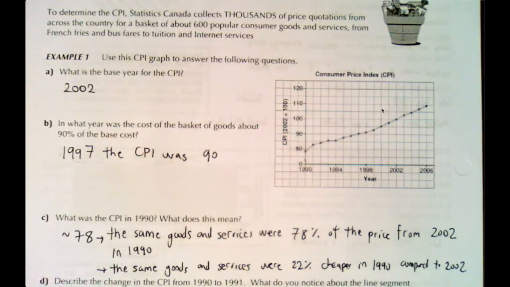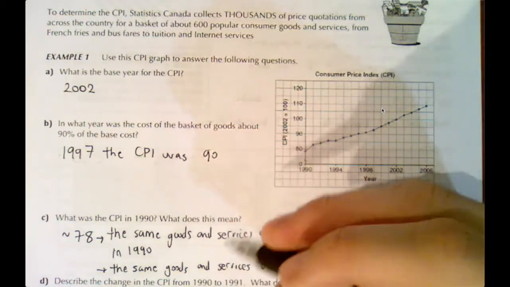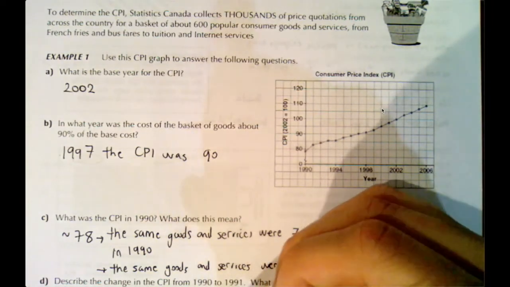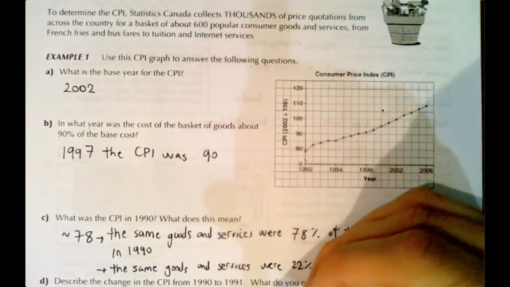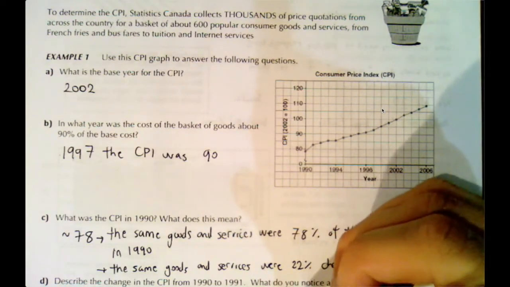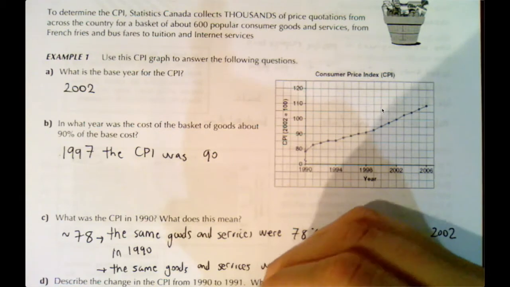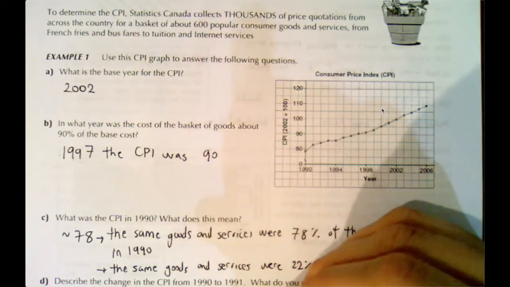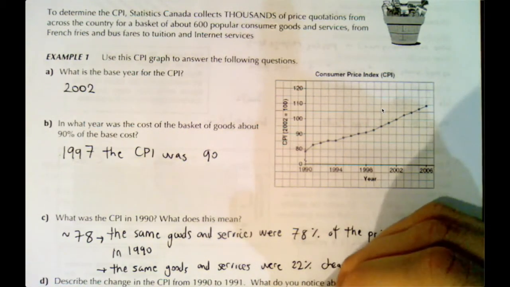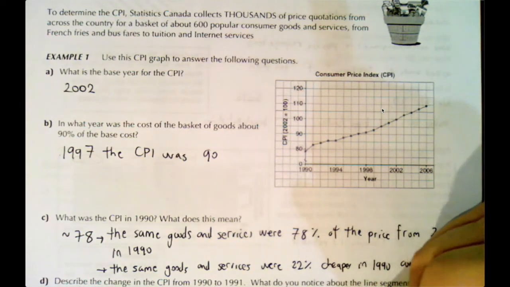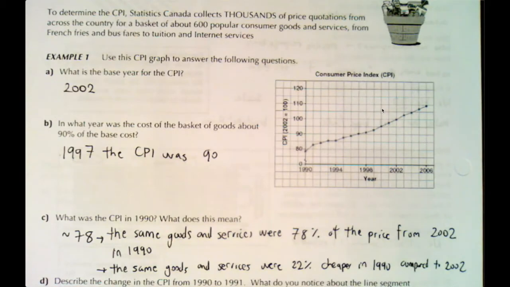What do you notice about this line segment? Well, that's the steepest line segment. So that would be the largest single year CPI increase. The steeper the line, the bigger the increase.